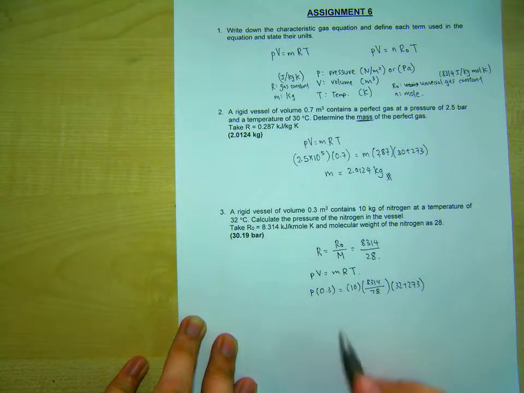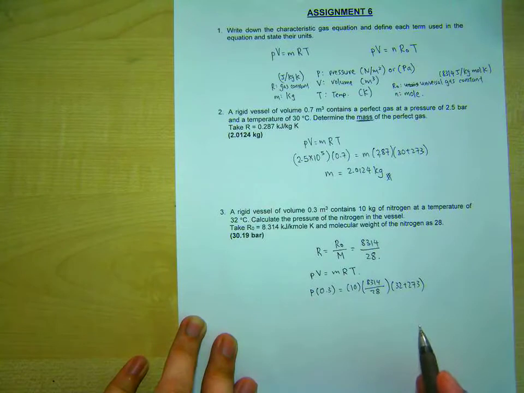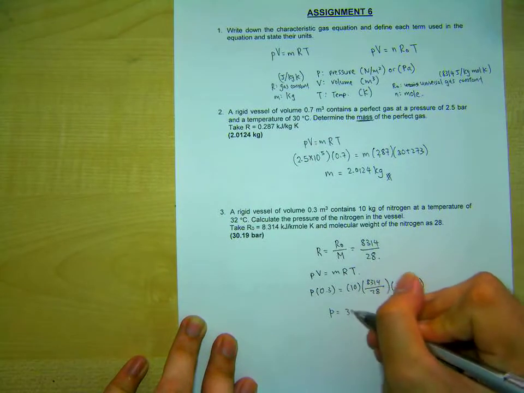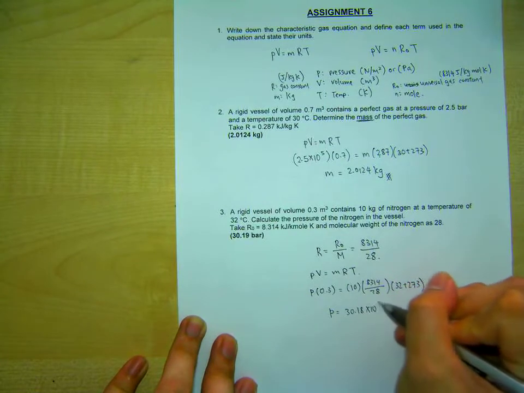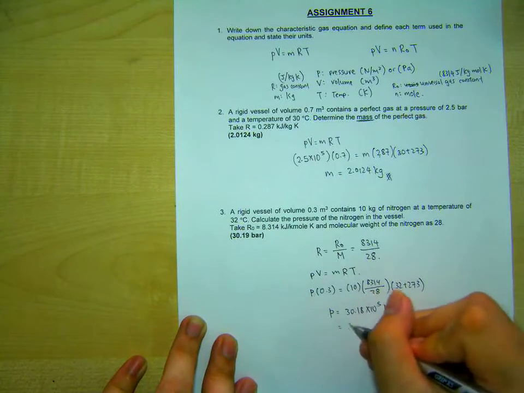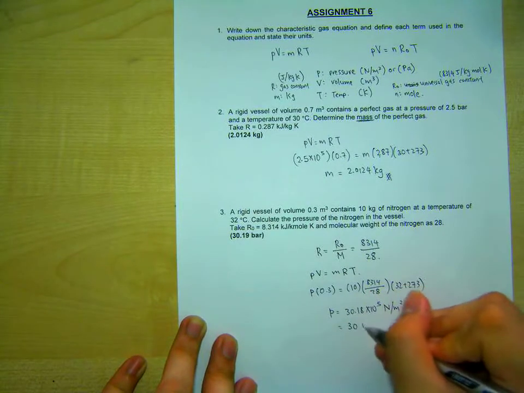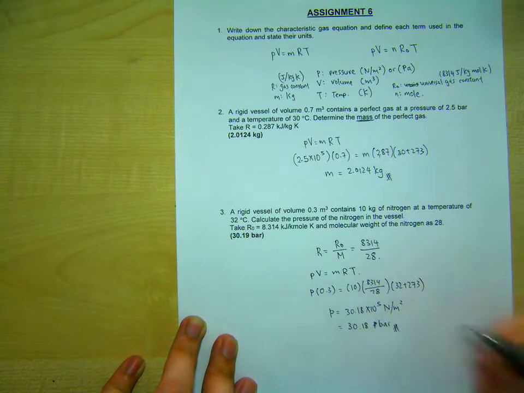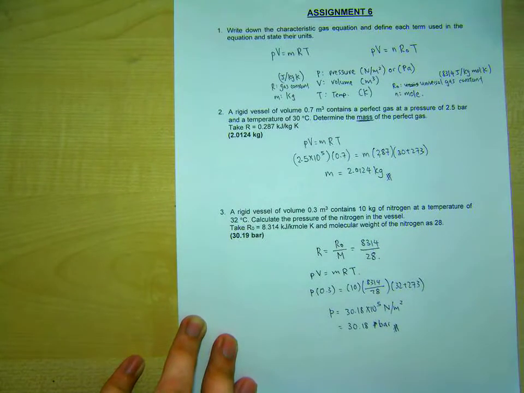Do the calculation and you should be able to get your pressure to be 30.18 times 10 to the power 5 Newton per meter square. If you convert, this will be 30.18 bar. That's it for question 3.